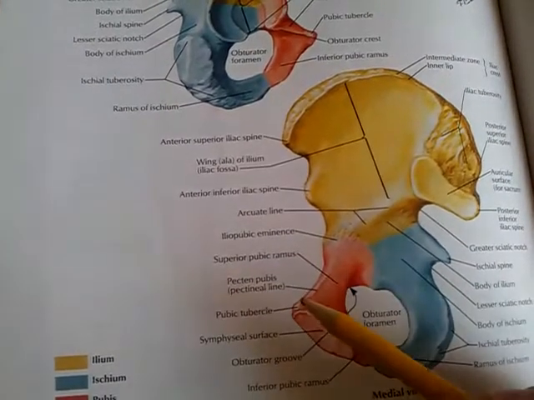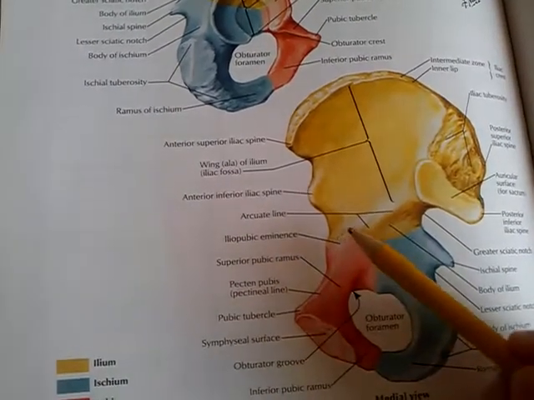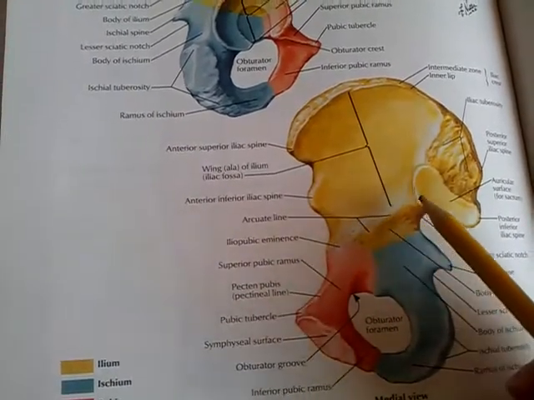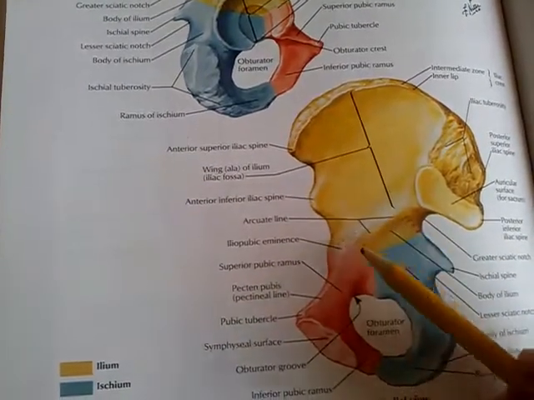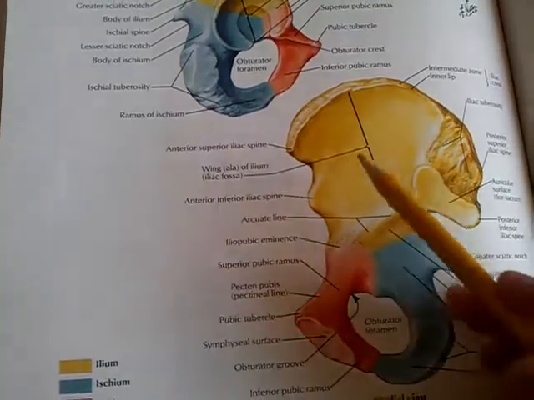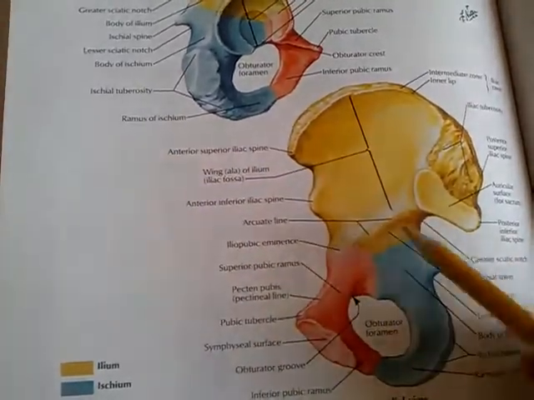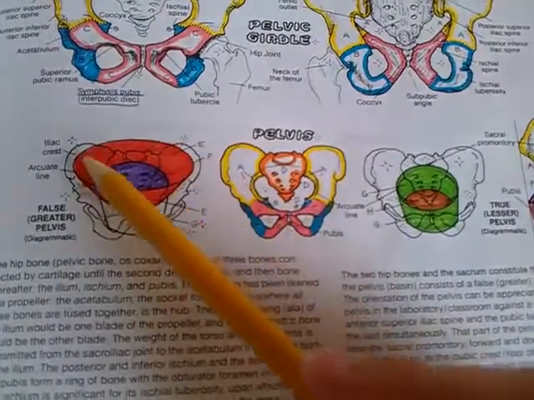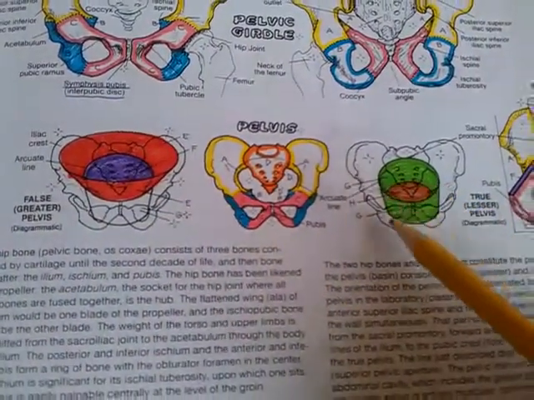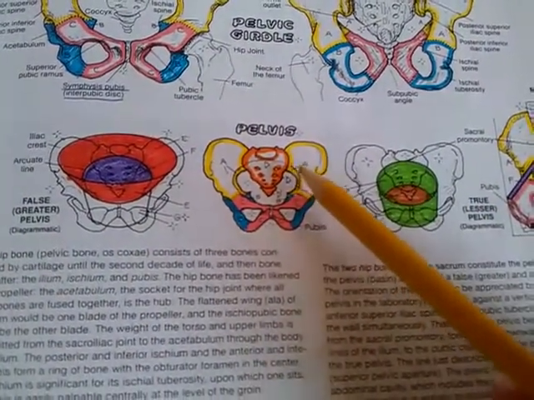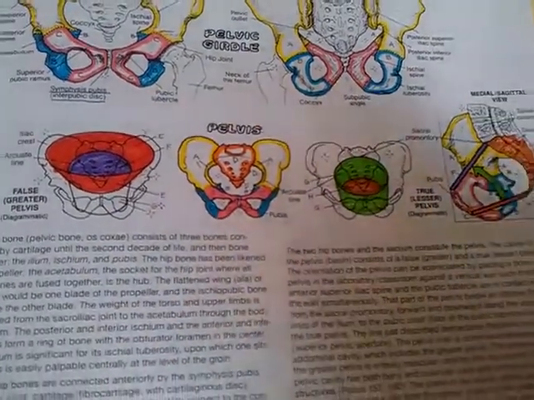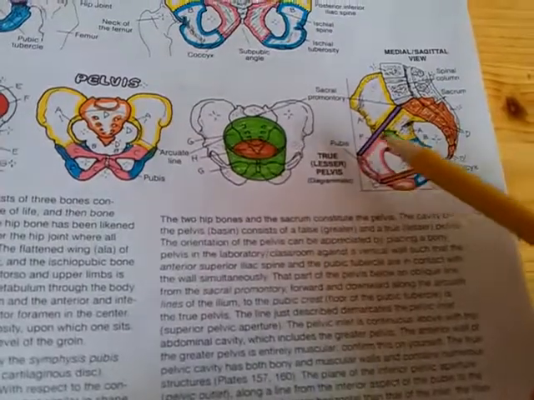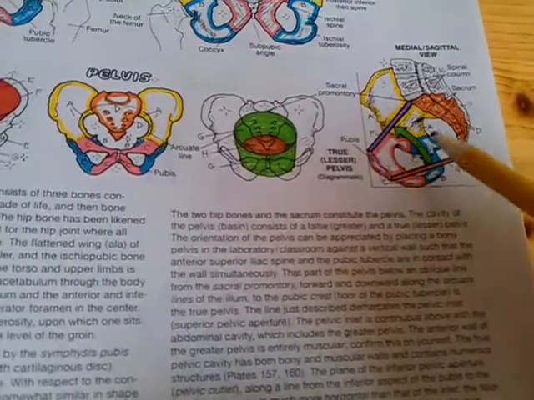Now the pubic crest, the iliopubic eminence and arcuate line together form a terminal line which separates the greater and lesser pelvis. You can see a drawing. This is the greater pelvis, this is the lesser pelvis. So you have the terminal line here that separates or marks where the two are. Lesser, greater.